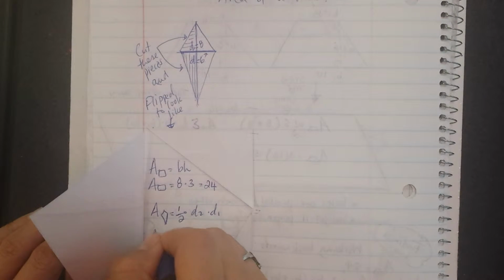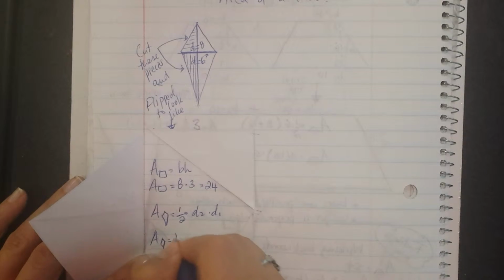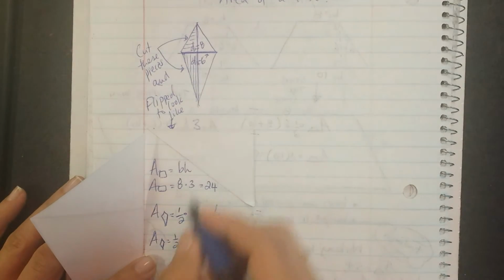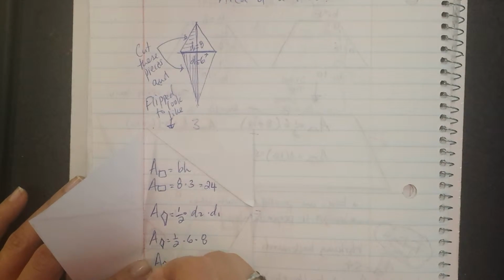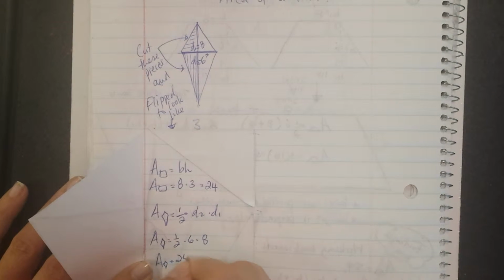So again, area of the kite is a half times D2, which is 6, times D1, which is 8. So area of the kite, a half of 6 is 3, times 8 is 24. So you see, you get the exact same thing.